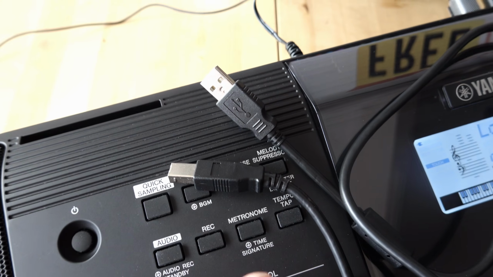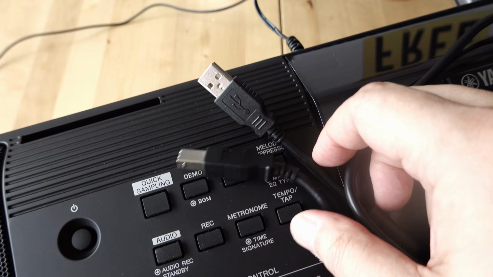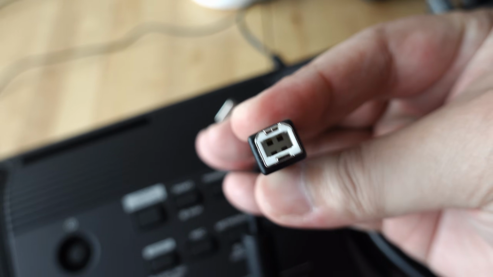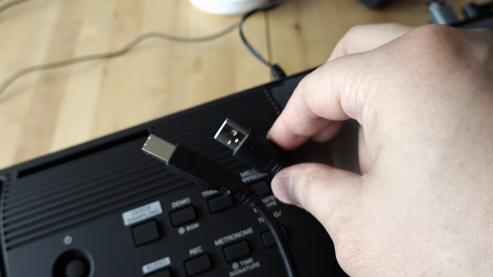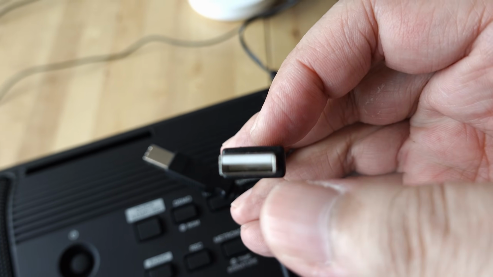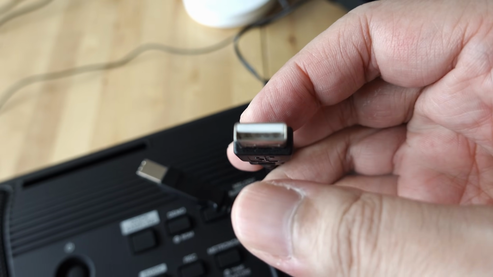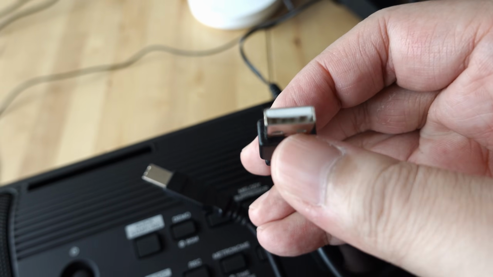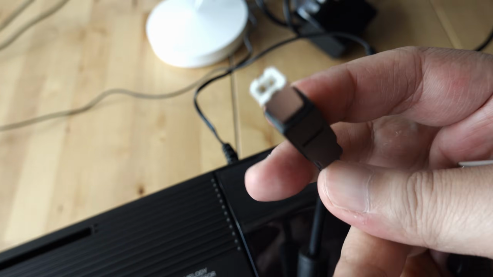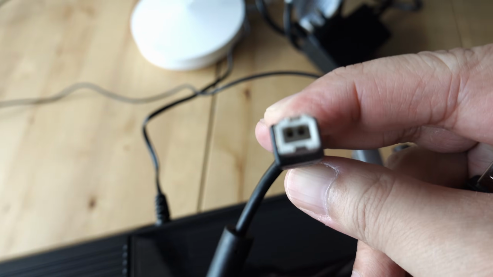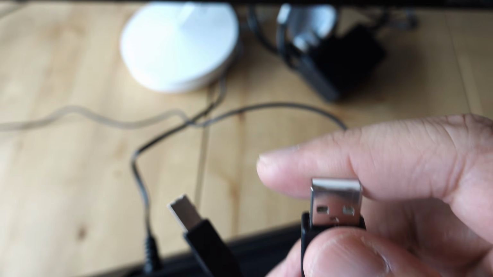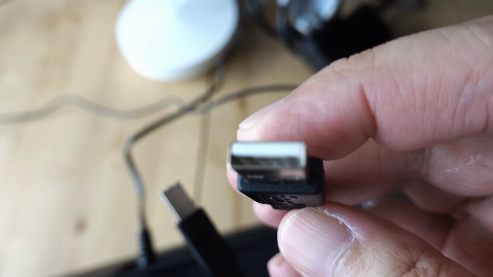In order for your keyboard to communicate with the computer, you will need to buy one of these printer cables. On one side, you have this USB Type B connector. On the other end, depending on whether you're connecting to a Mac or to Windows or your desktop, you will find the appropriate size micro USB or normal size USB connector. You will connect the printer-port side into the back of your Yamaha PSR-E463 or EW410, and you will connect this end to your computer.